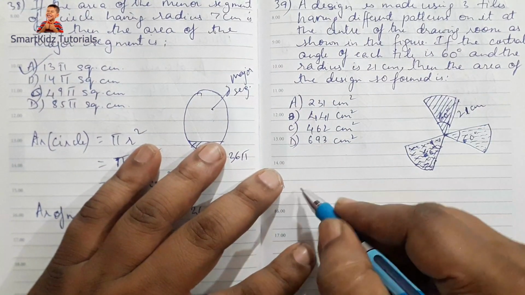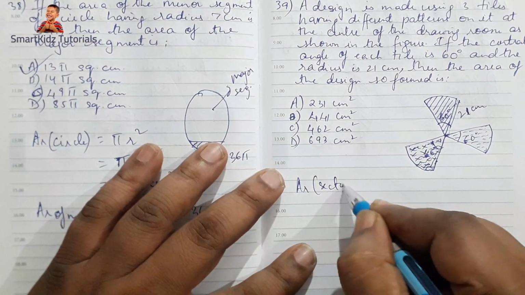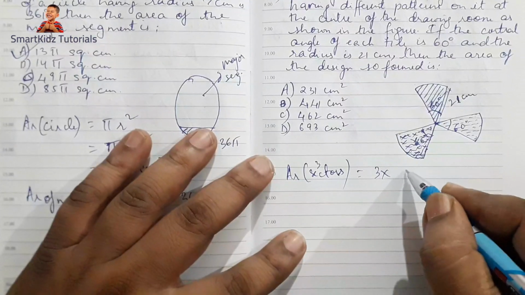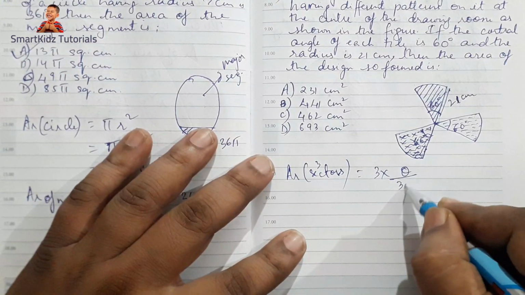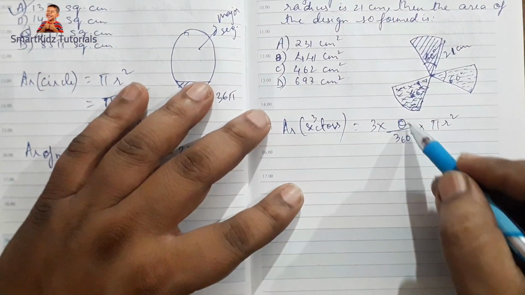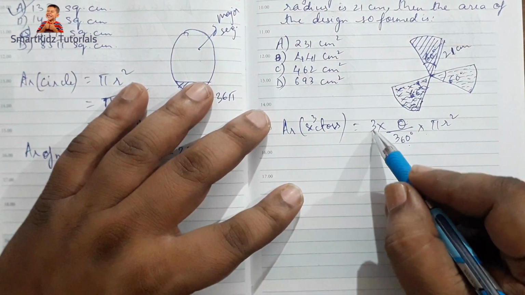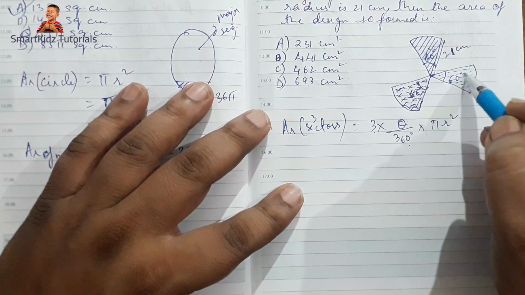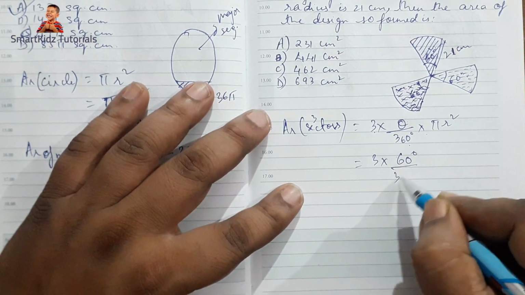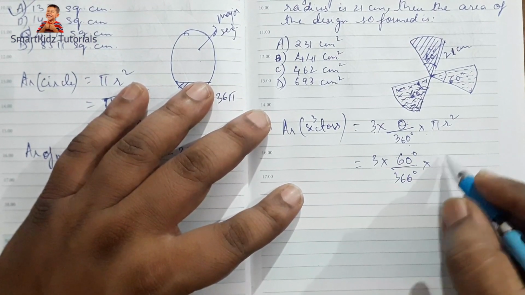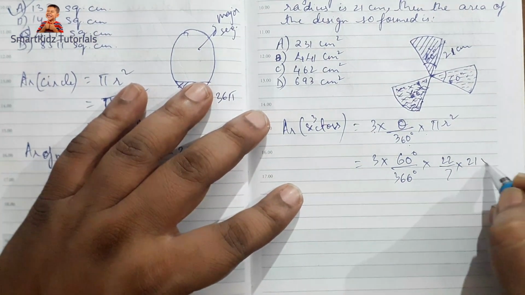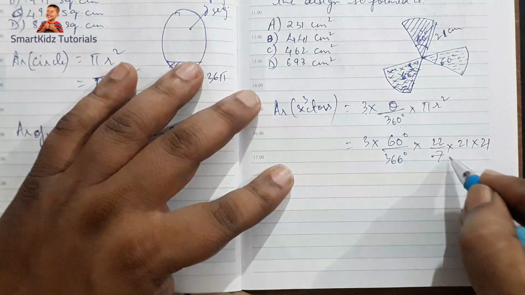But only we need to take 3 different sectors. So area of 3 sectors, you can say, equal to 3 times into theta upon 360 degrees into pi r square. Normal formula is theta upon 360 degrees into pi r square. 3 because there are 3 of them to be accounted for. So 3 into theta is 60 upon 360 degrees, and pi will take us 22 upon 7, and r is given to us as 21. So 21 square means 21 into 21.